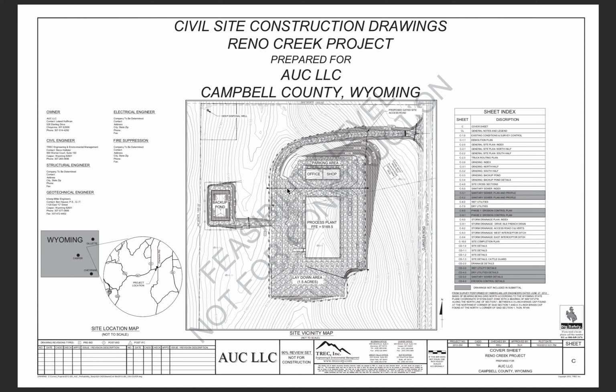This site plan is depicting a processing plant that has already been built, but this was the plan for it. This processing plant was going to actually be processing uranium, so I thought that was pretty cool. The owner, as you can see here on the left side of this project, is AUC LLC. They also go by the name Uranium Energy Corporation, so that kind of makes sense.